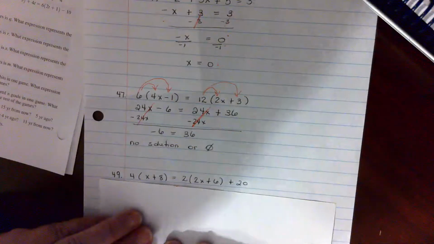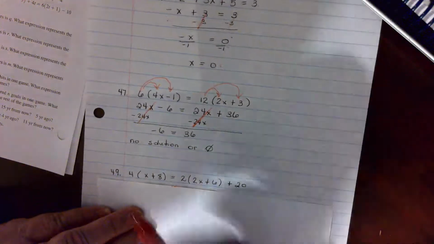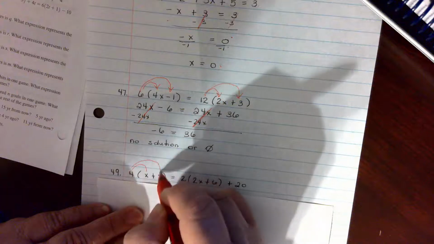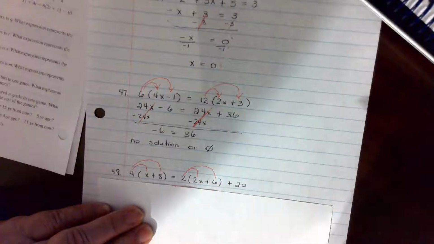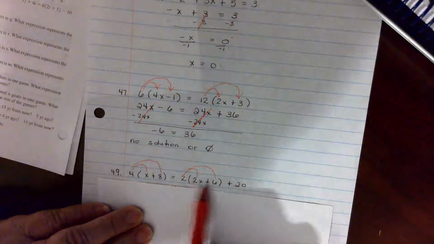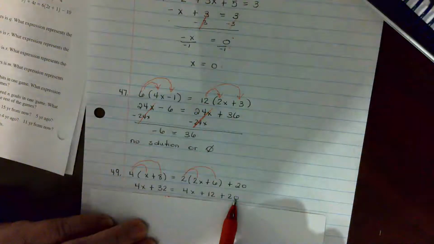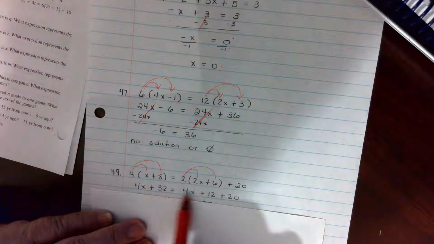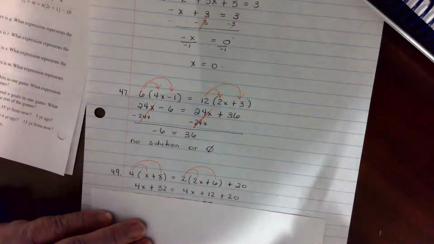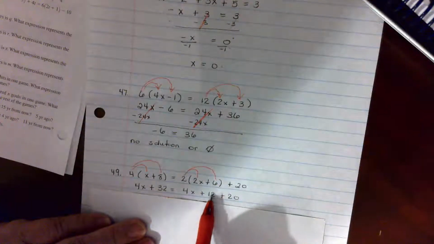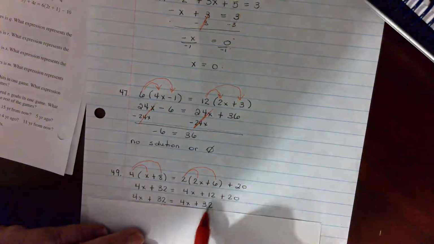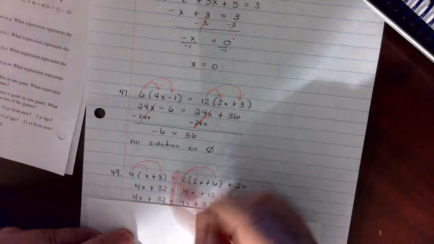Alright, let's look at number 49. More multiplication. 4 times x, 4 times 8, 2 times 2x, and 2 times 6. Now this 20 is not going to be affected by that multiplication, so it's just going to tag along. So here's what I got after I did the multiplication and then brought down the 20. Now I'm going to combine like terms, so I'm going to combine this 12 and this 20 to get 32, and everything else stayed the same. I didn't change anything else.